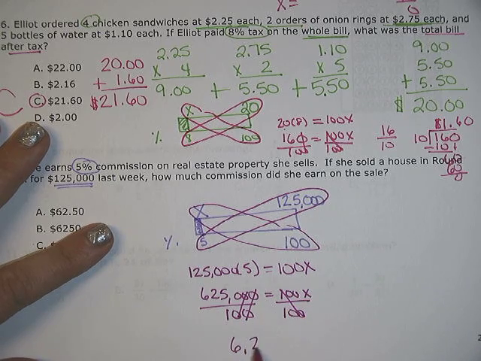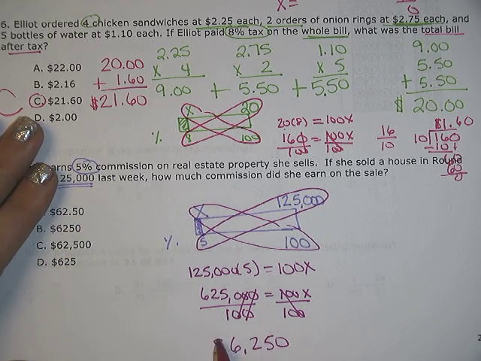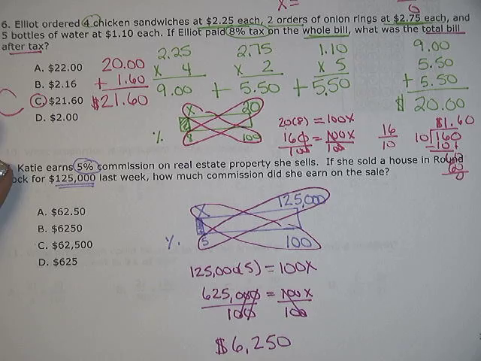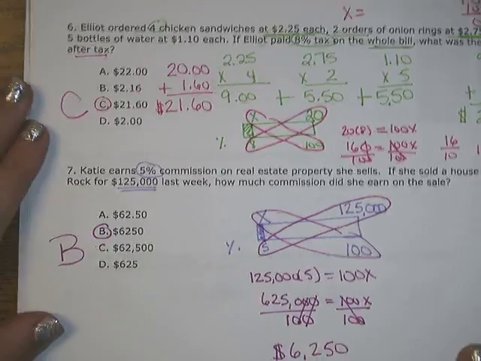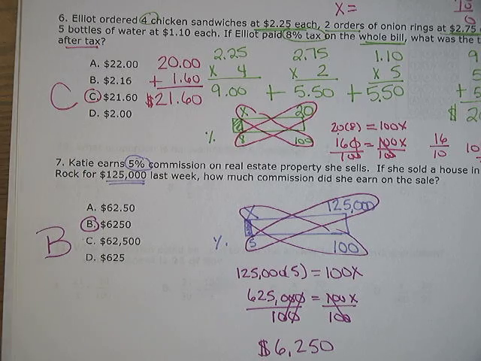Now I have to divide both sides by 100 because I'm trying to get x by itself. I know that I can simplify because I see some zeros. 1, 2. So now I have 6,250 divided by 1, which just equals $6,250, which would be answer choice B.